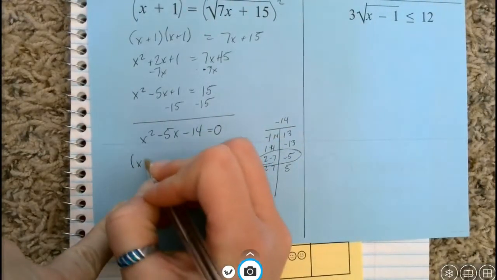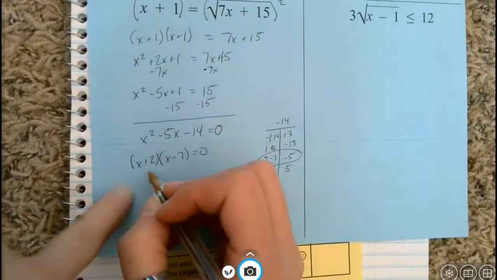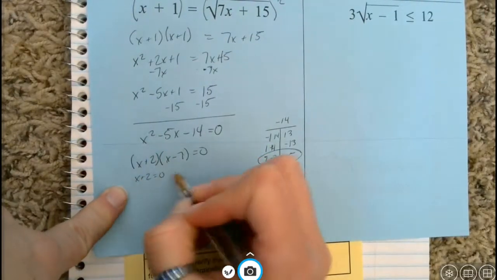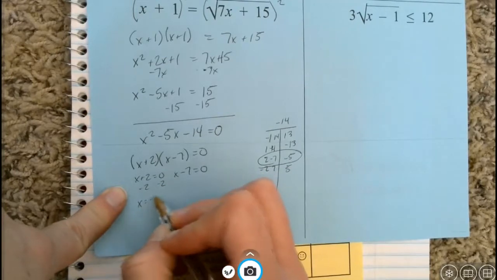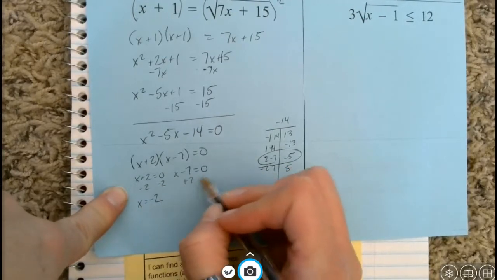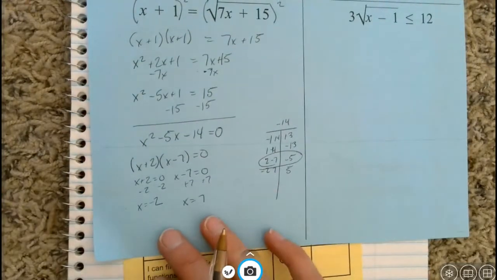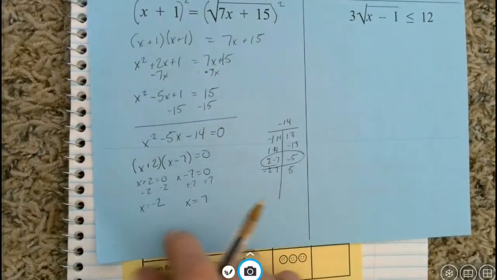So this becomes x plus 2 times x minus 7 equals 0. Then I set each of these pieces equal to 0 to get my final answers. So I subtract 2, so x equals negative 2, and I add 7, so then x equals 7. So I have to go through and double check these. Okay, so let's go ahead and start with this negative 2.